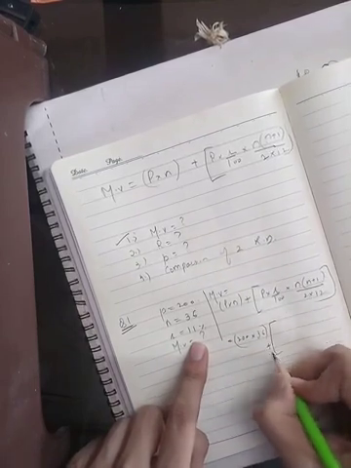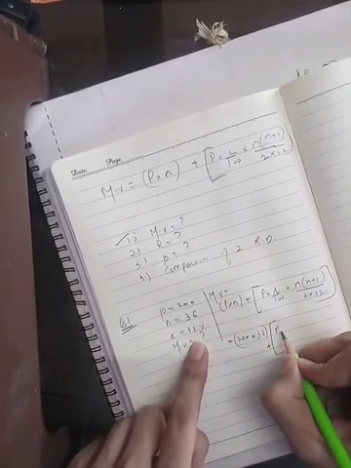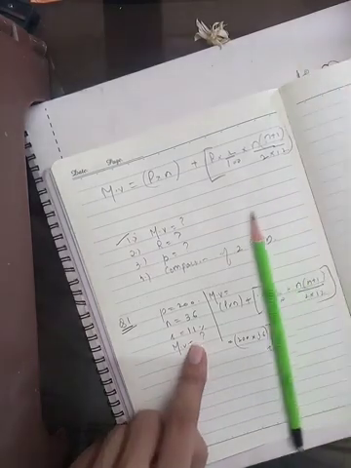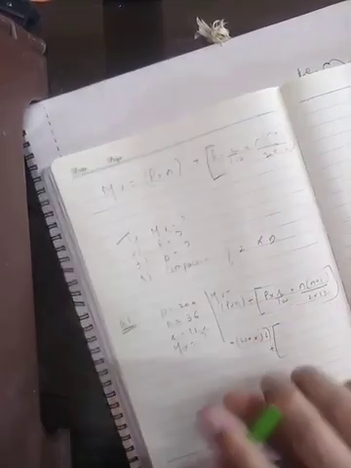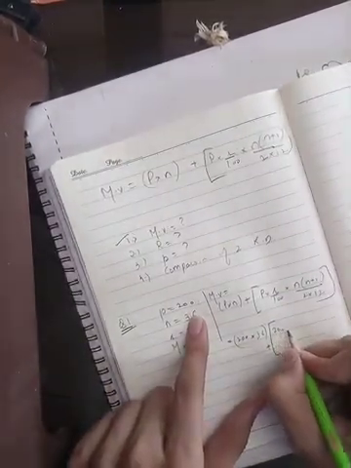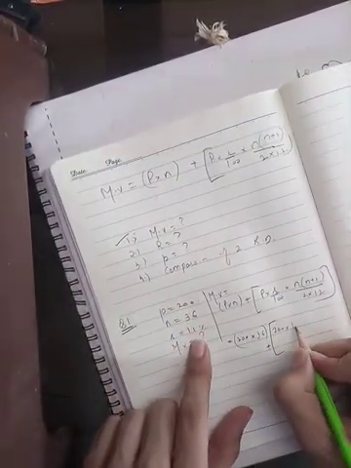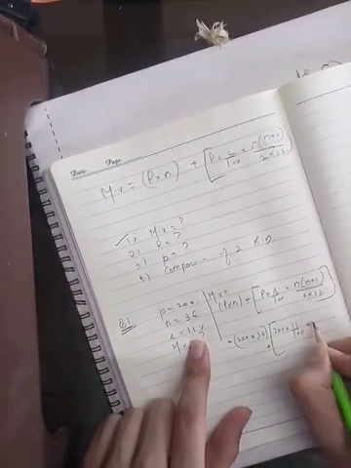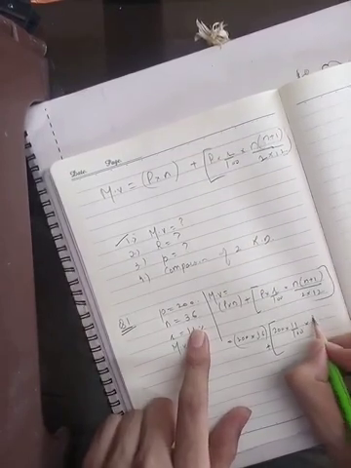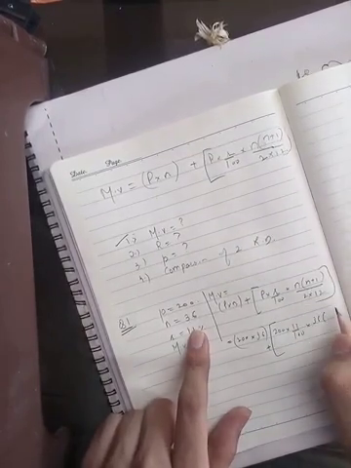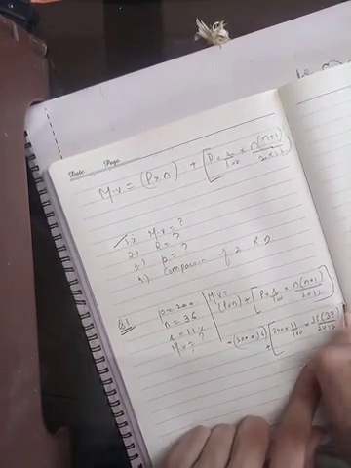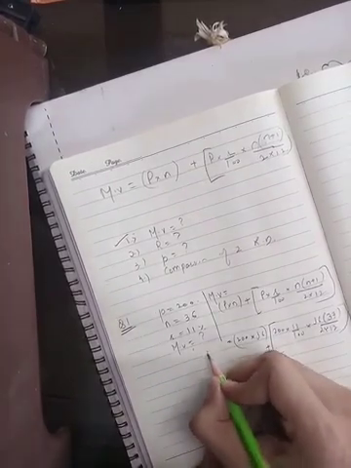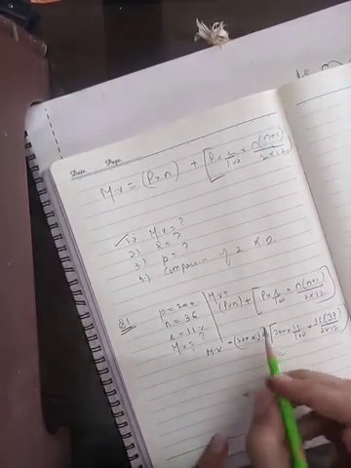Further, I'll add this with P, which is 200 into R is 11 upon 100 into N is 36 into N plus 1 is 37 upon 2 into 12.